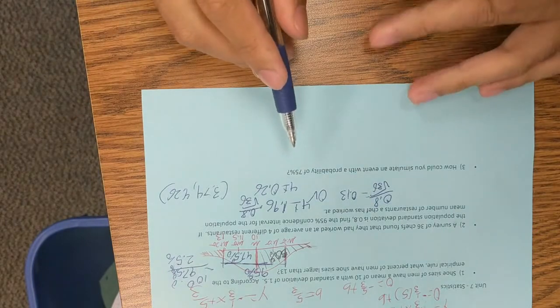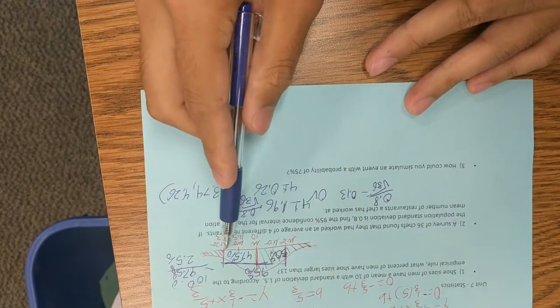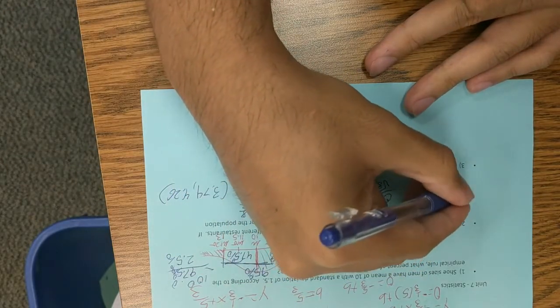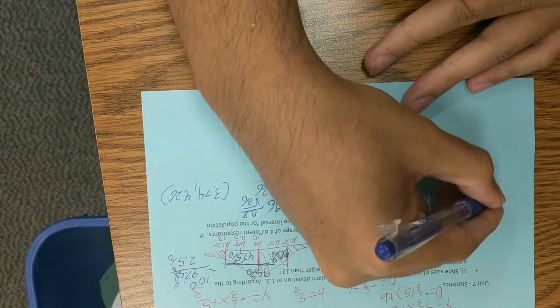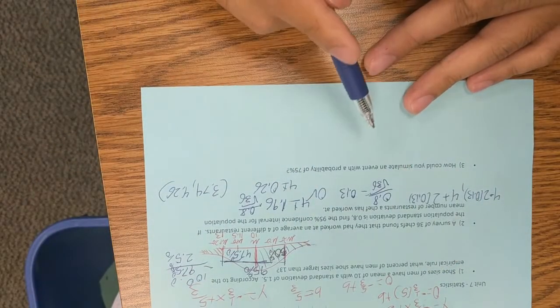Okay, and then again, we know that the confidence interval for 95% is 2 standard deviations above and 2 standard deviations below. So we could say plus 2 times that, or minus 2 times that, and it turns out to be exactly the same thing in this case.